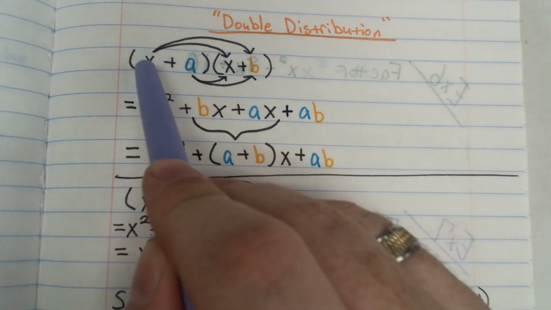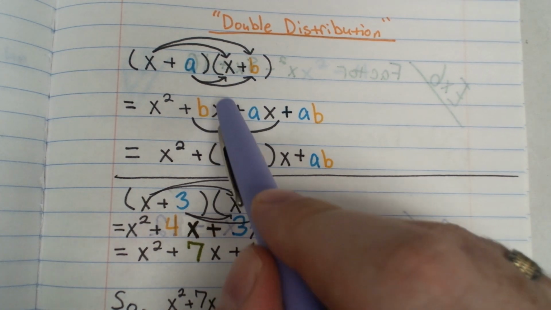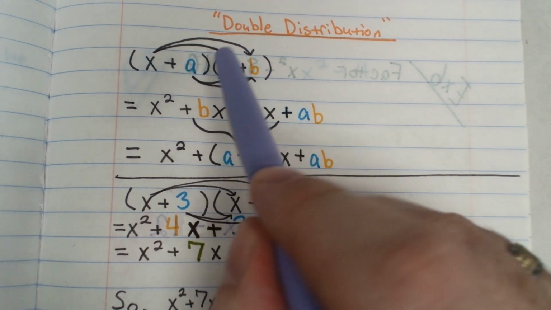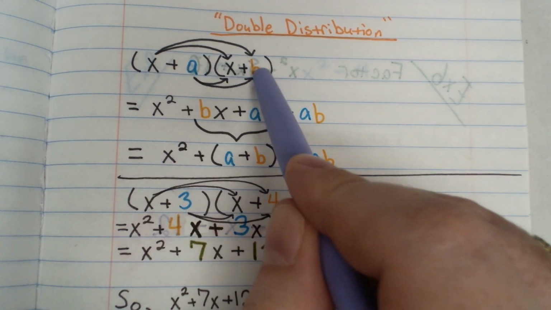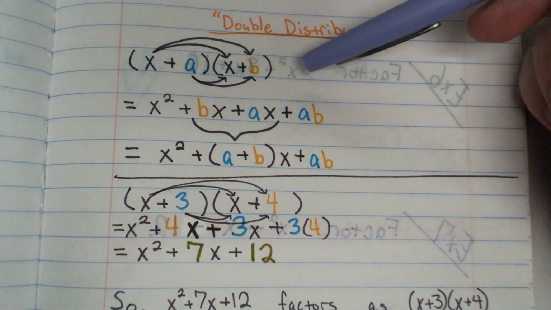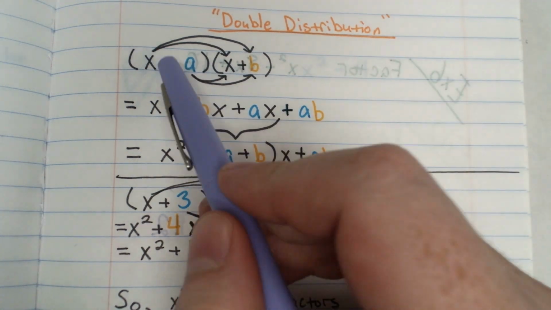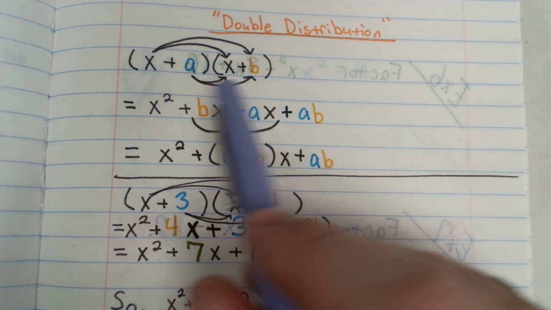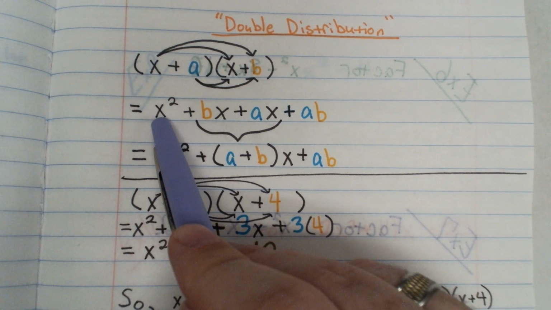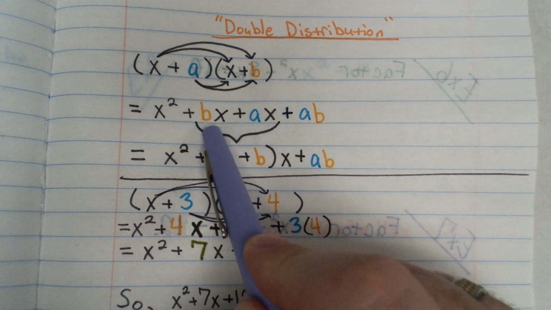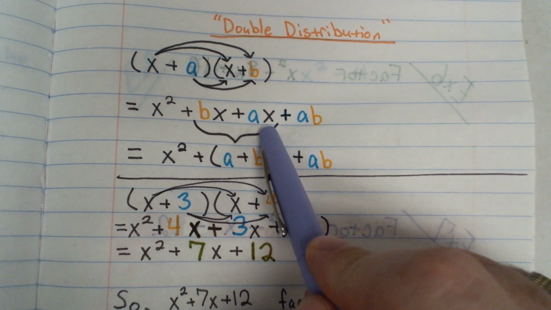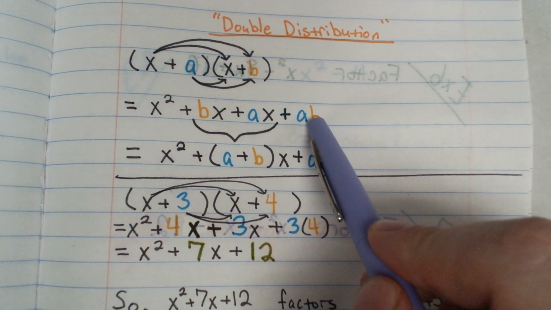So remember, if you have two quantities multiplied together that both have two terms within them, you need to distribute both terms in the first quantity to both terms in the second quantity. So in this example, if we have x plus a number times x plus a number, x times x is x squared, x times b is bx, a times x is ax, and a times b is ab.